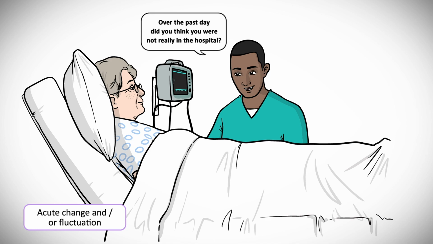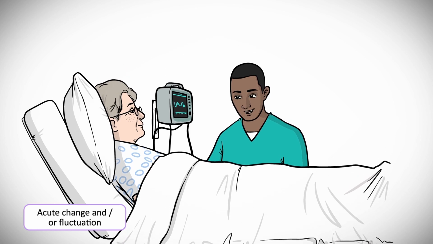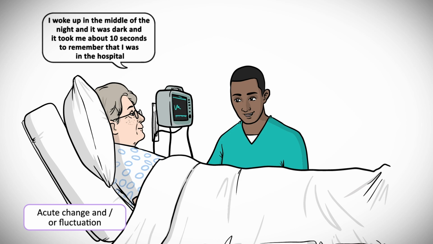You should not count responses that indicate a disorientation that seems to be within the range of normal, such as a patient saying, "I woke up in the middle of the night and it was dark, and it took me about 10 seconds to remember that I was in the hospital."